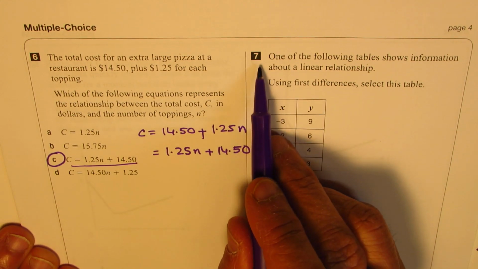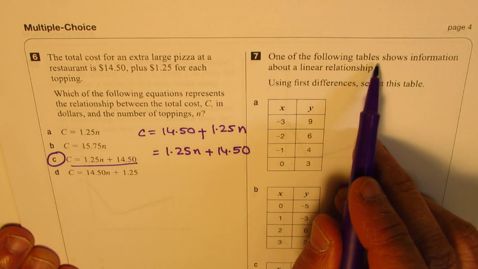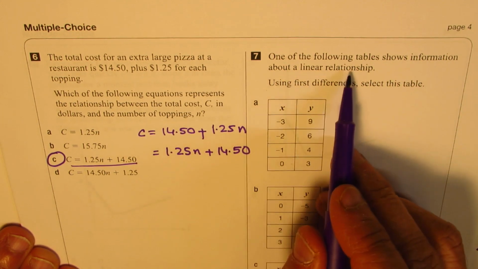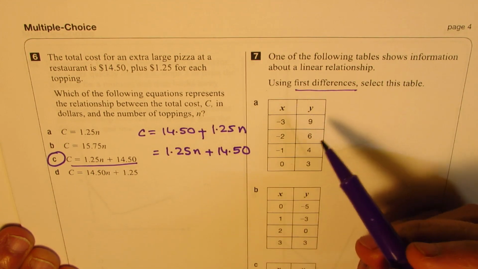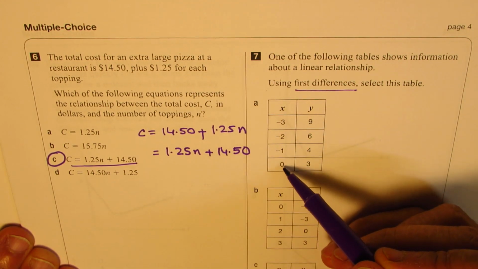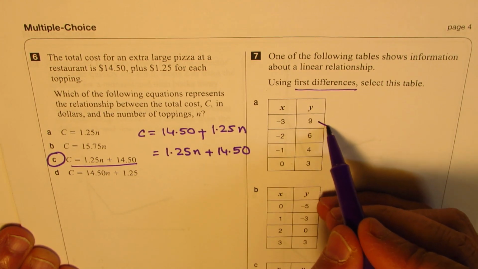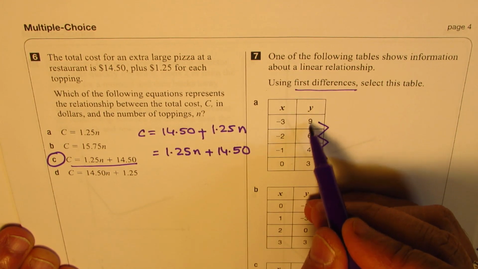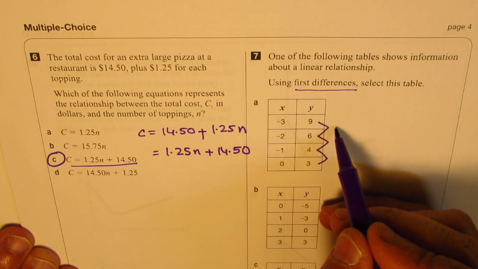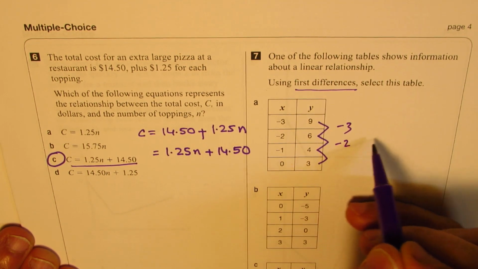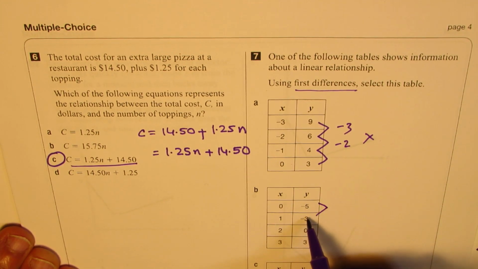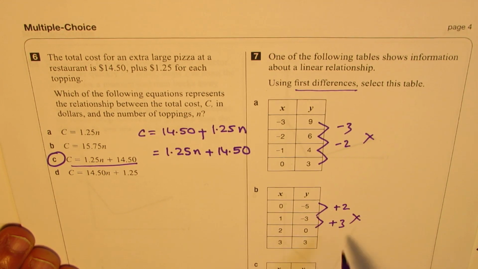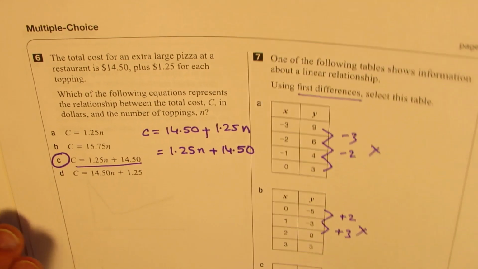Question number 7. One of the following tables shows information about a linear relationship. Using first difference, select this table. So you need to check first the x values. All are increasing by 1. Now do this first difference. So from 9 to 6, you do 6 minus 9. It's minus 3. And here it is minus 2. So that is not correct. Now in this case, it goes down, so it is actually adding up by 2 here. And here it adds up to 3, which is not correct because these two numbers are different, right?